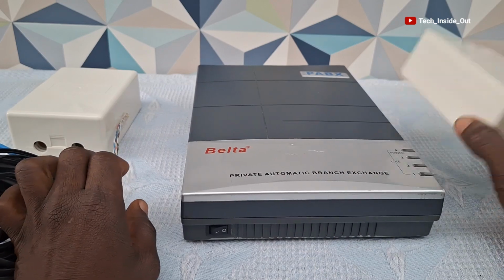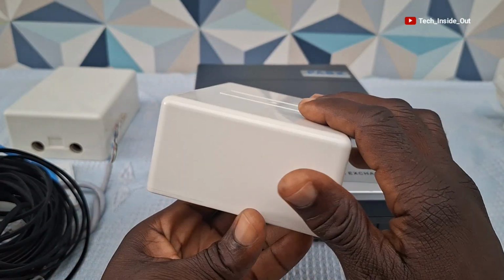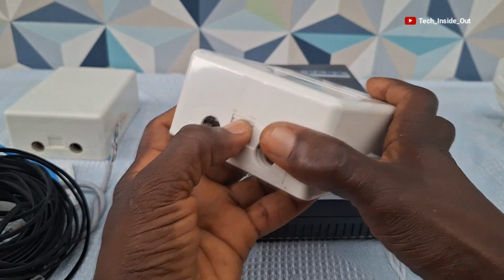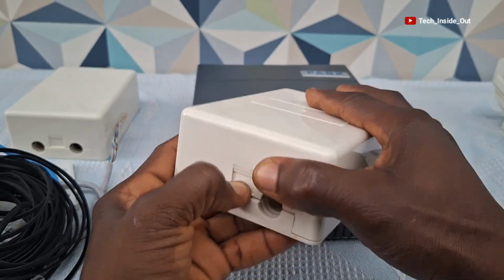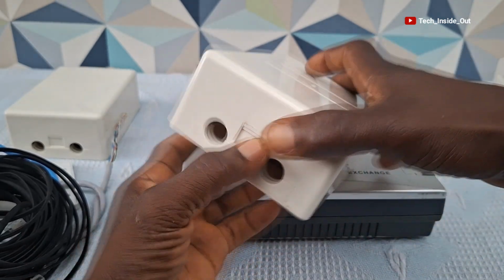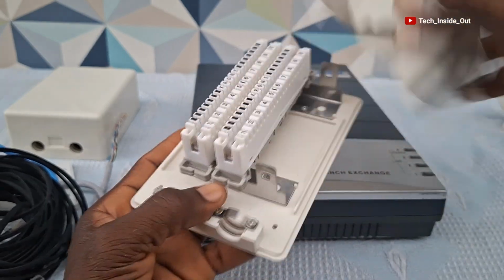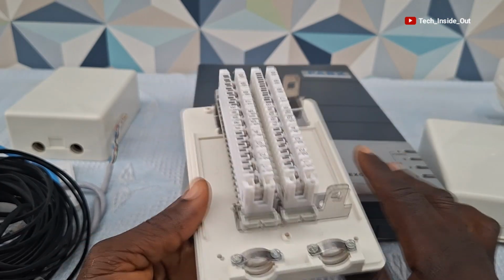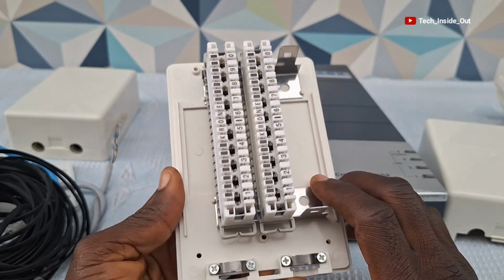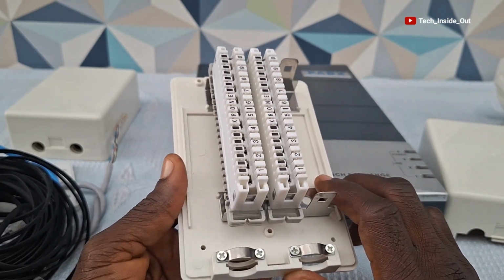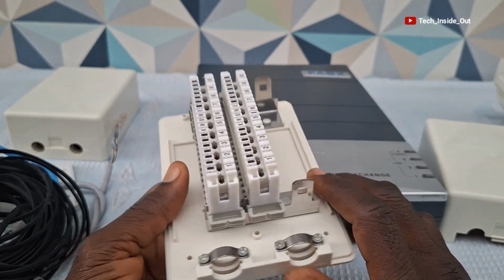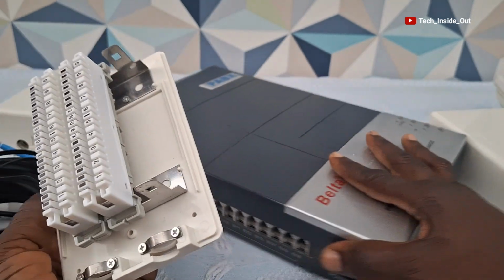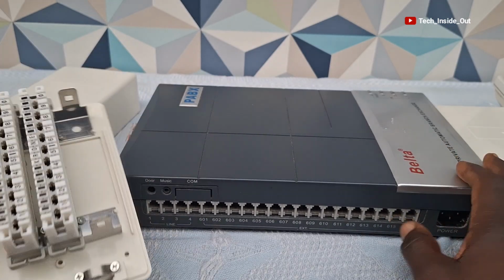Let me come to the telephone distribution points, or the telephone DP as it is referred to for short. Here is an example of a telephone DP. This telephone DP doesn't enable you to extend the number of extensions that can be connected to a PBX system.